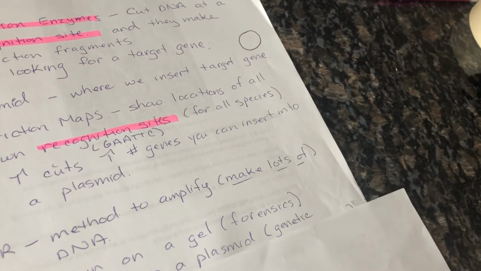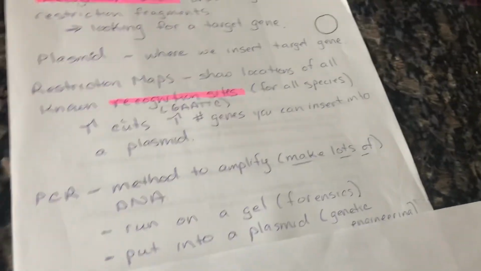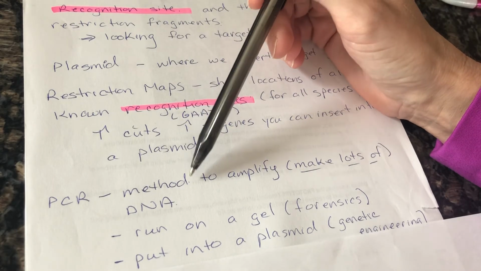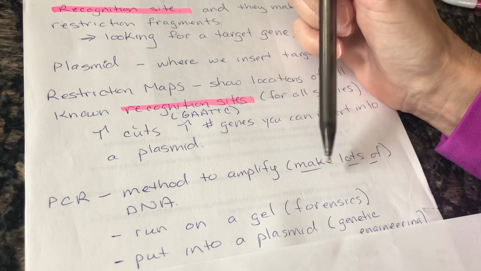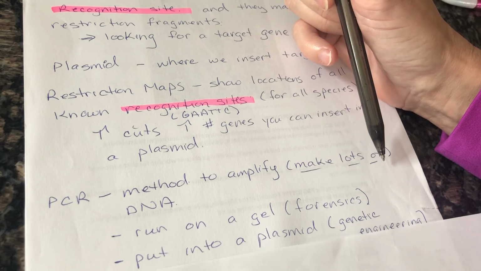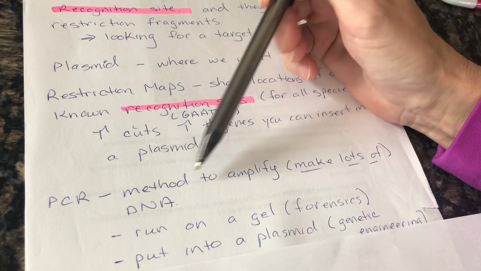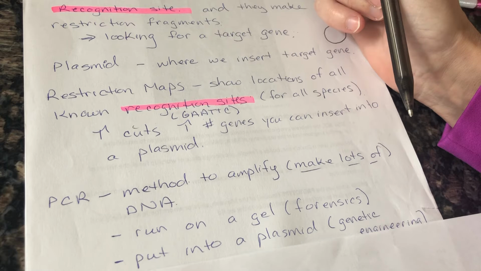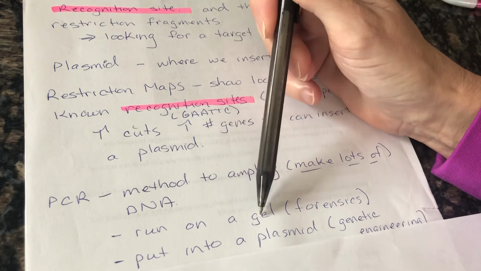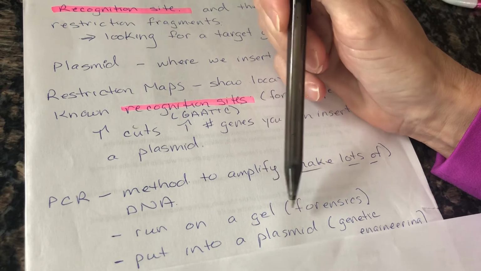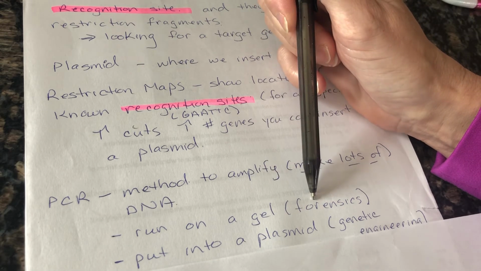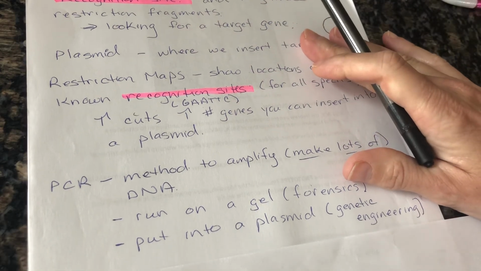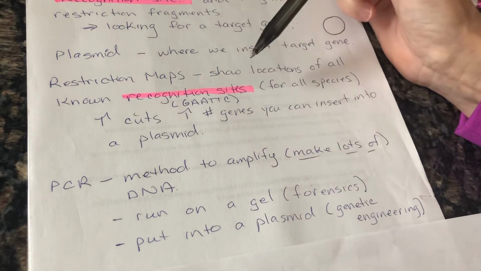And then moving into what you saw a day or two ago is PCR, polymerase chain reaction. How does PCR fit into all of this? This is how we make the DNA that we want to insert. PCR is a method to amplify DNA, which means make lots of DNA. We can run our DNA on a gel for forensics, and for various other applications that I showed you on that note.